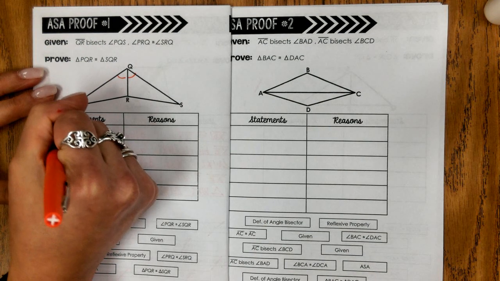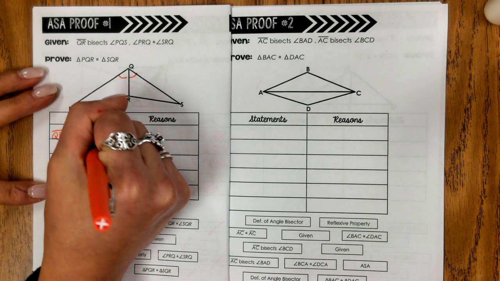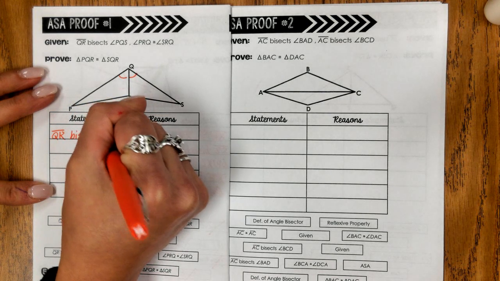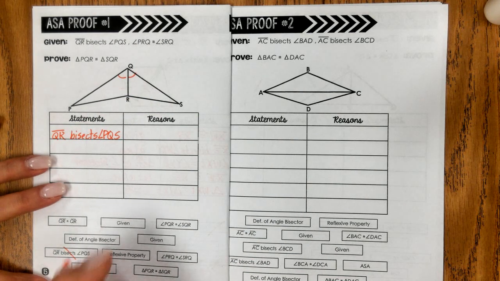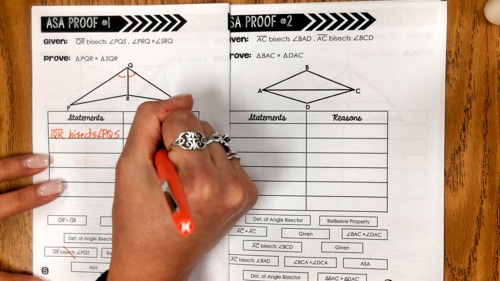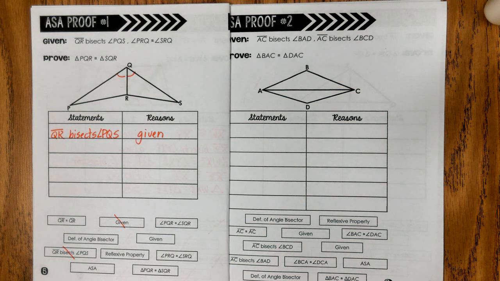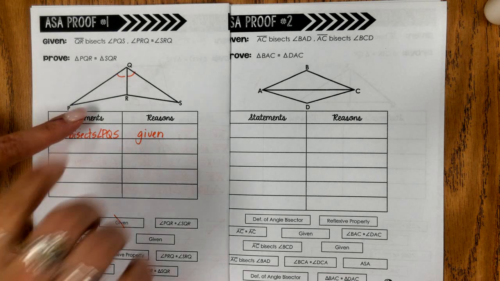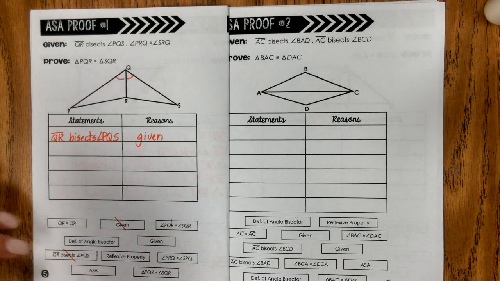So we're going to start with QR bisects angle PQS. Okay, so I'm going to mark that on the bottom, and also that is given information. Okay, from there you're going to say that these two separate angles are now congruent because of that bisect.